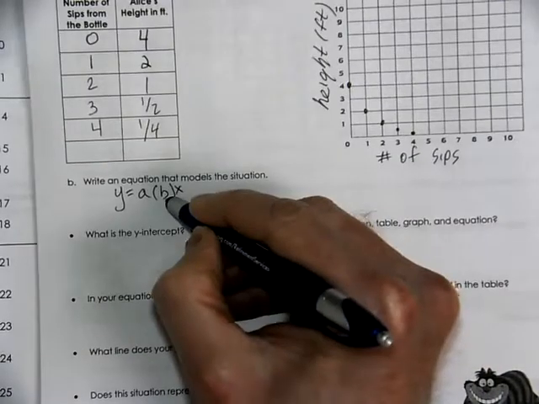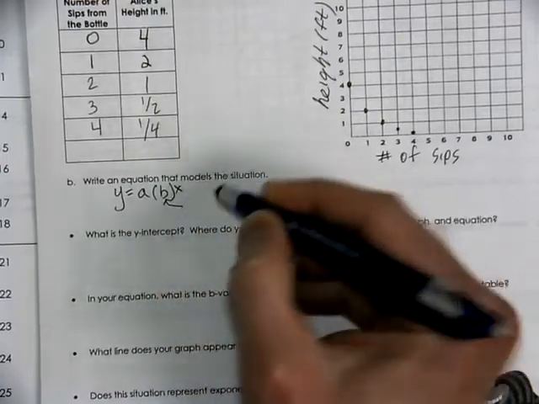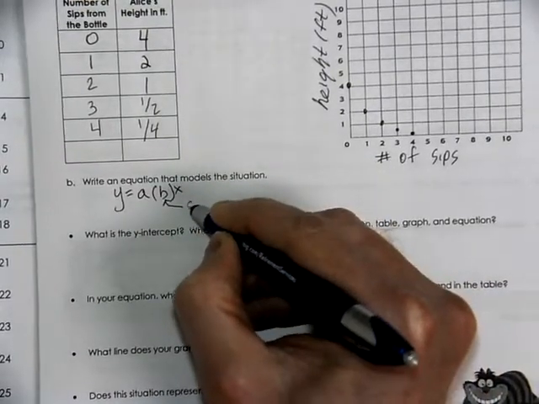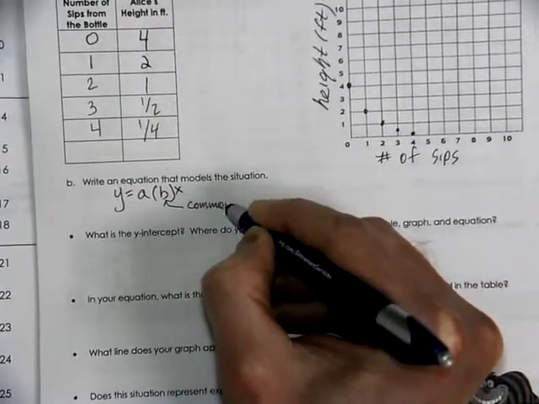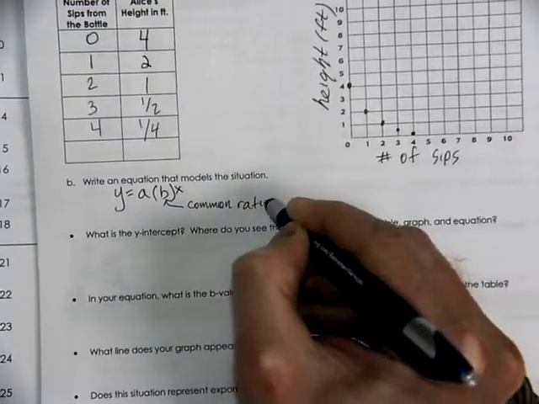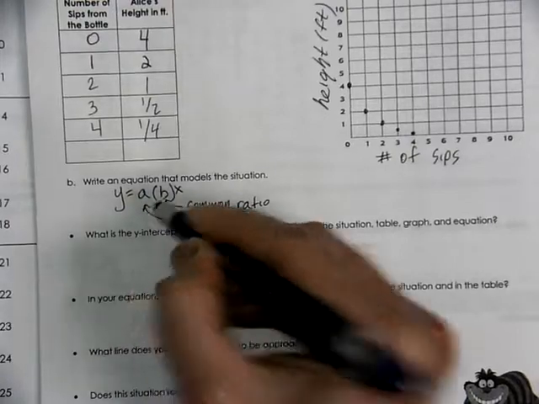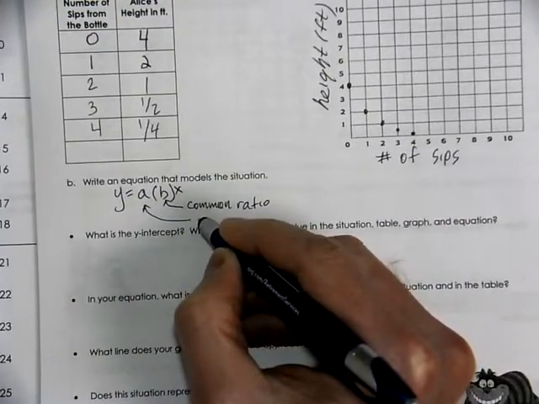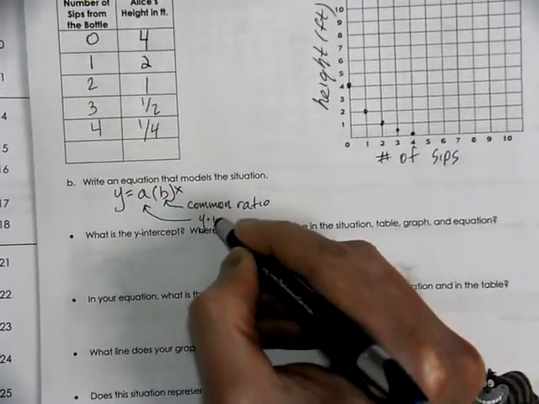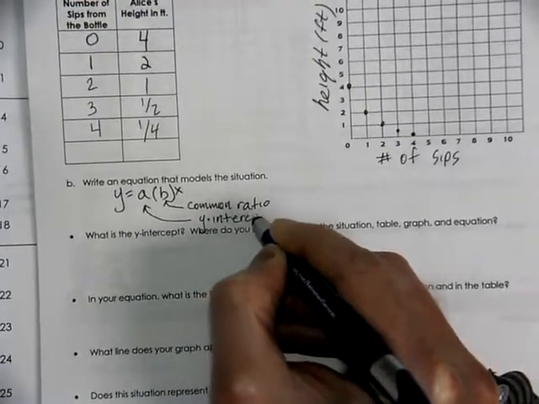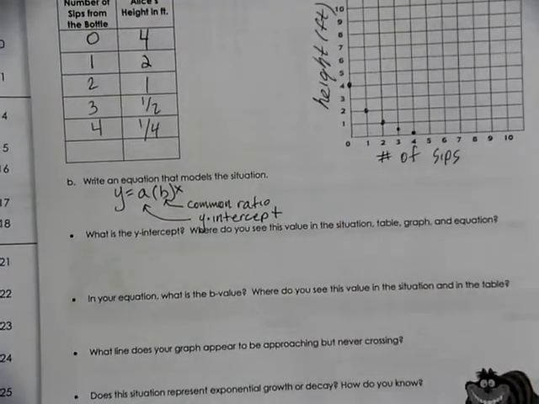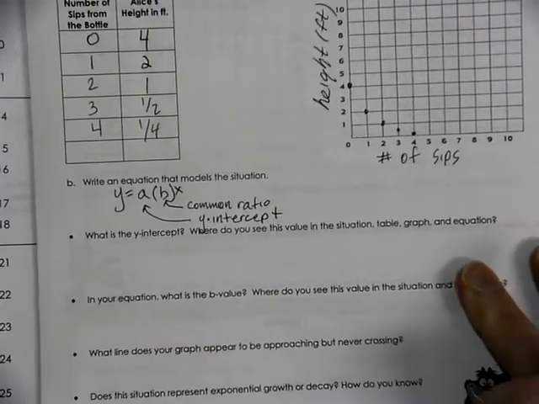The b value is our common ratio. The a value is our y-intercept, or the point where we are starting.